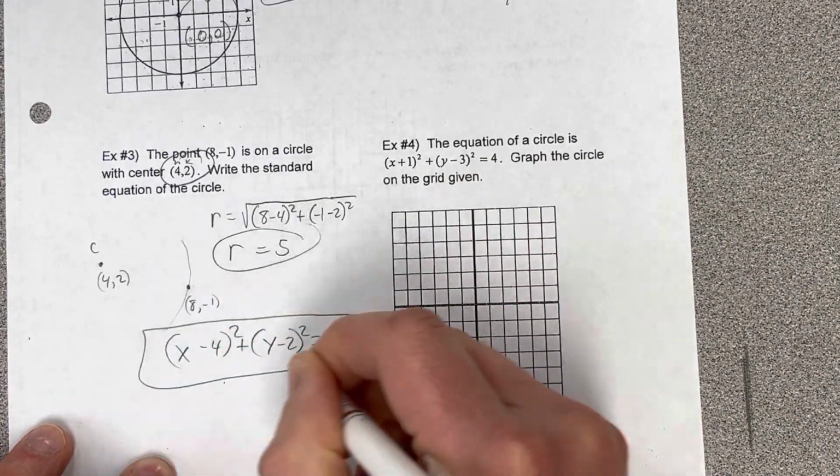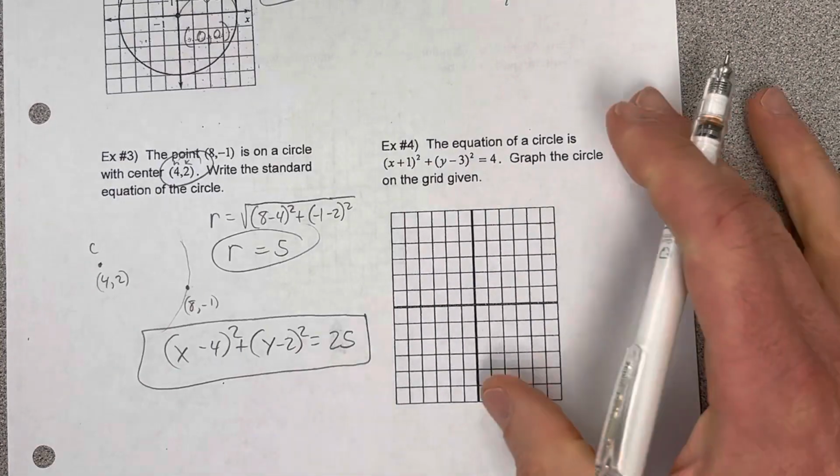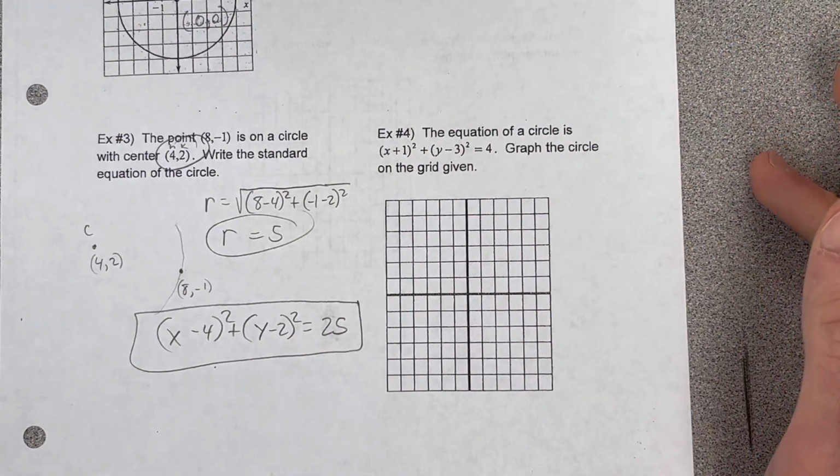So equations of a circle, not too bad. We did have to do a little bit of work there to find the radius. All right, now we're going to go backwards. We're going to be given an equation of a circle and we're going to be asked to graph it.